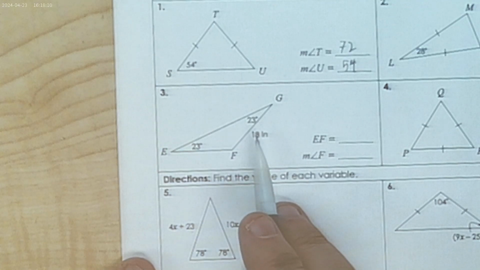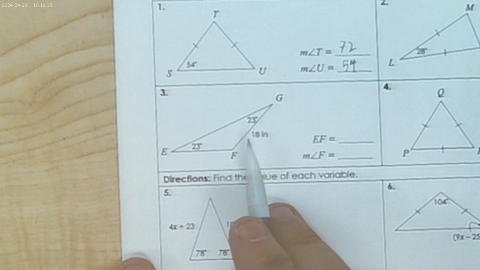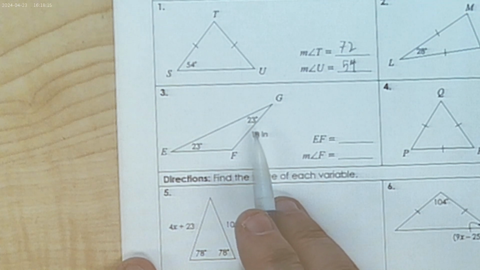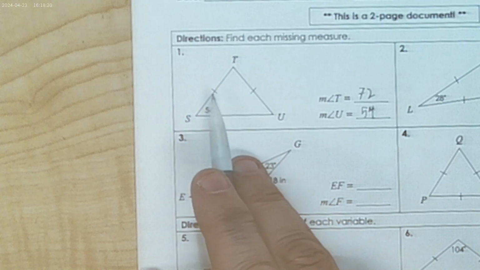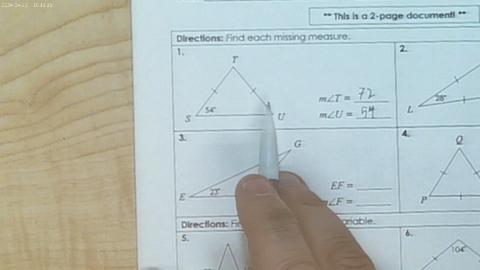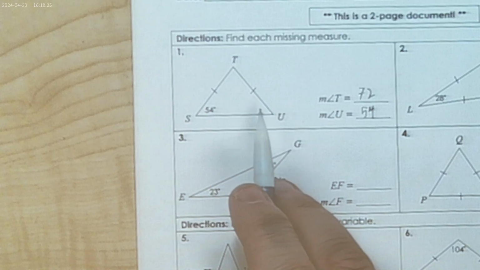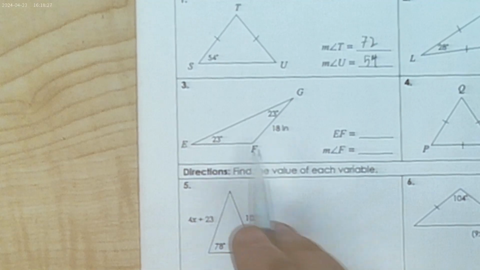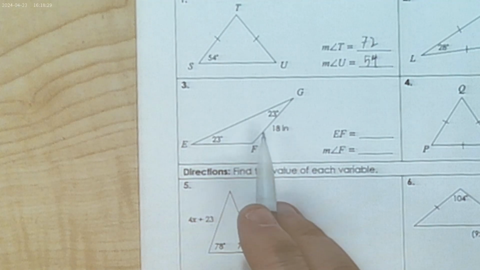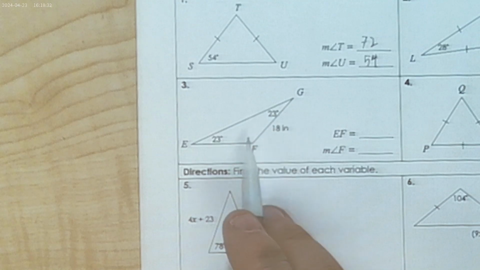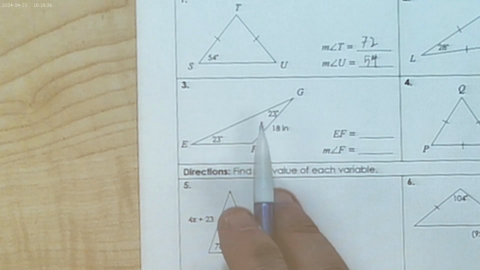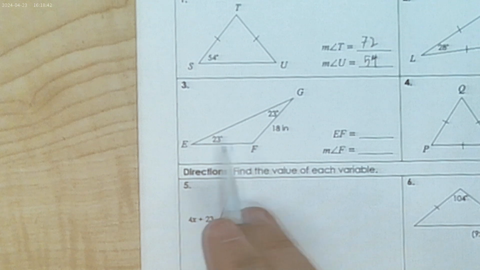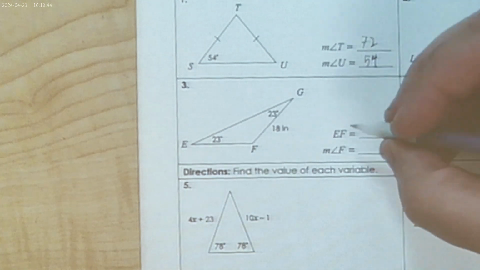Opposite the 23-degree angle is a length of 18 inches. All right, that's perfectly fine. If you remember up here, having the two sides that are equal to each other means having the two angles that are equal to each other. Well, the opposite holds true also. If you have two angles that are equal to each other, the sides opposite them will also be equal. So if 18 inches corresponds to a 23-degree measure in this particular triangle, then this side length, EF, is also going to be 18 inches.